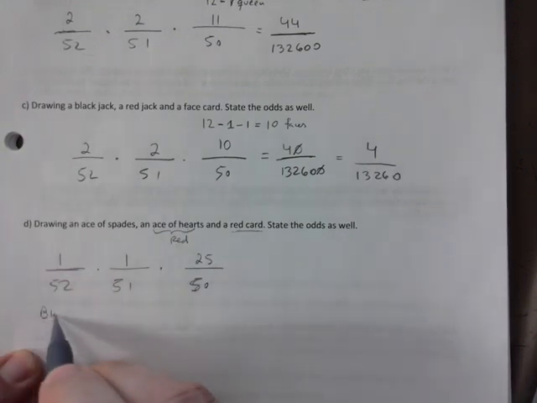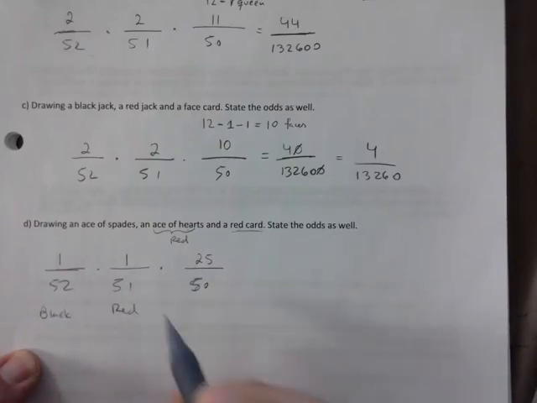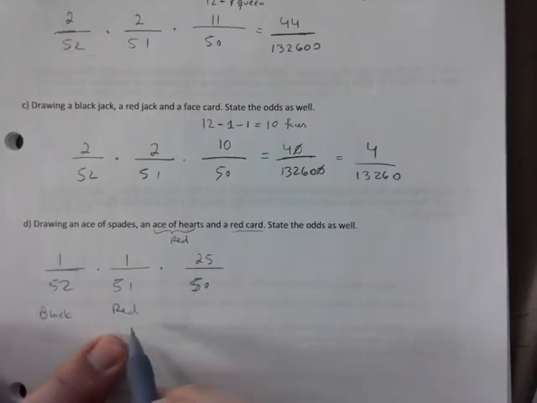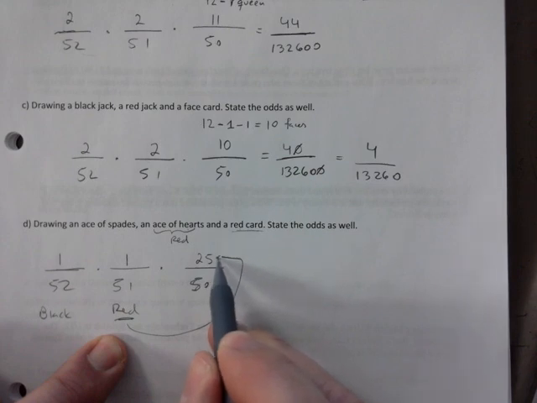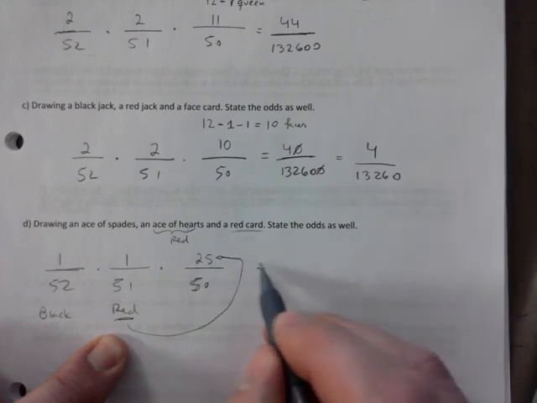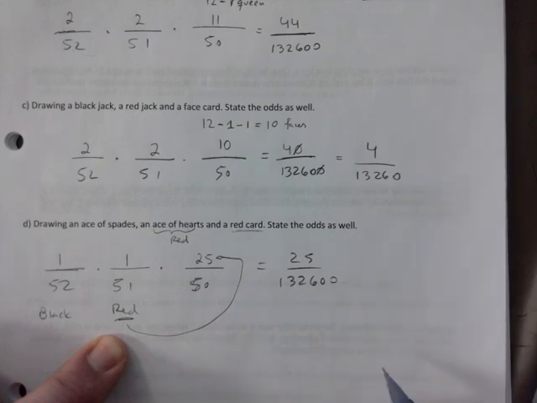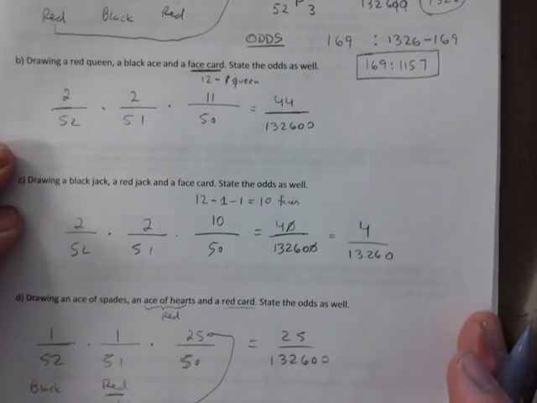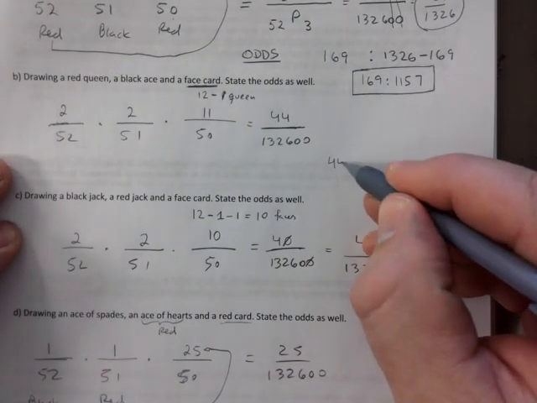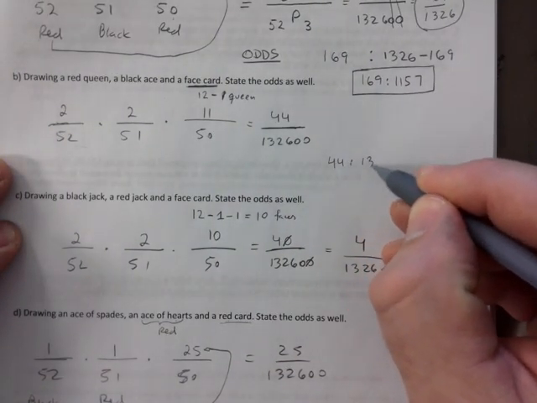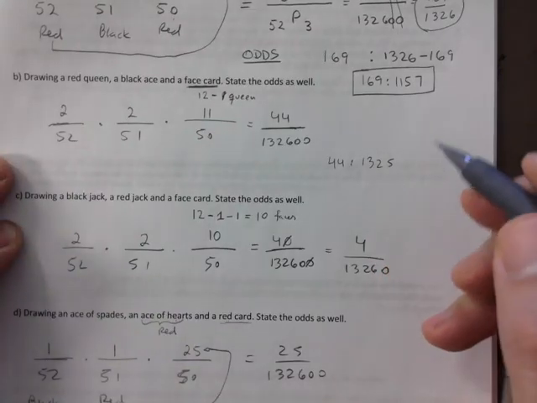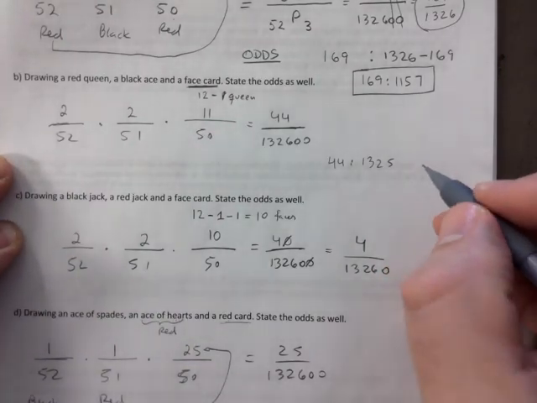So black, red, right? So this red card will affect the 25. So this is 25 over 132,600, okay? And here are your odds. Let's go back up. So this would be 44 if you use that to 132,556, I think, yeah.